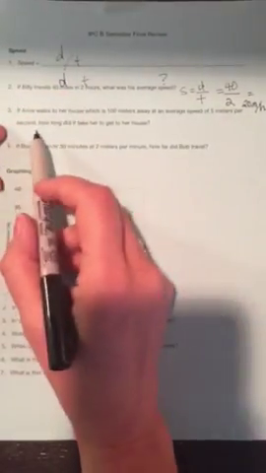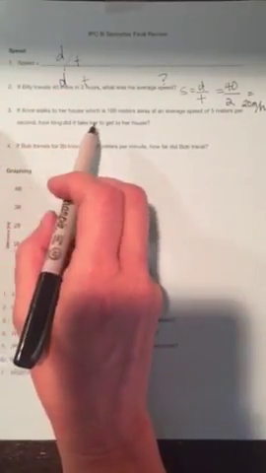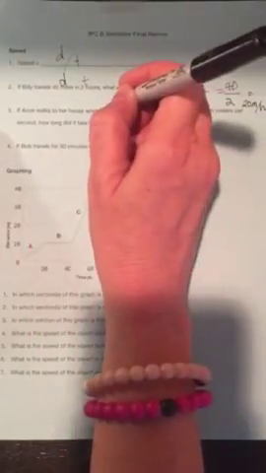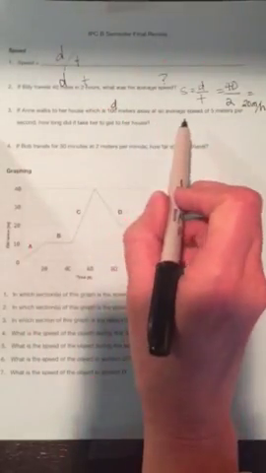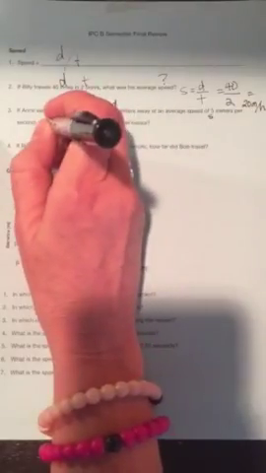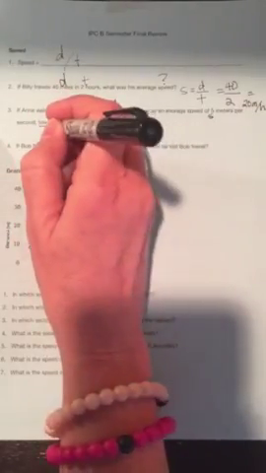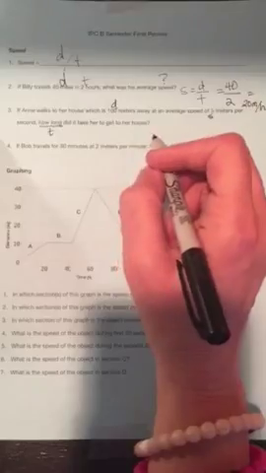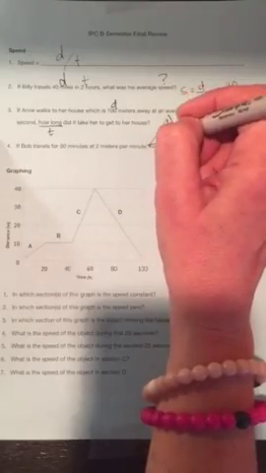Okay. If Anne walks to her house, which is 100 meters, that's a distance, away at an average speed of 5 meters per second, so 5 meters per second is my speed, how long, that's time, did it take her to get to her house? All right, so we're going to use our triangle for this. Okay, we have speed equals distance divided by time.